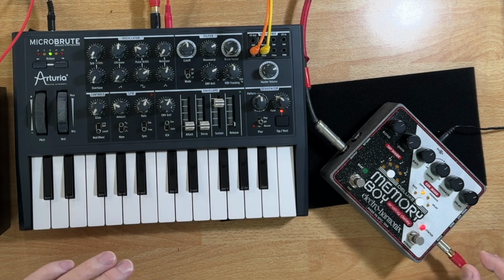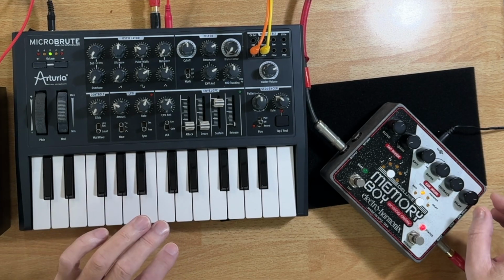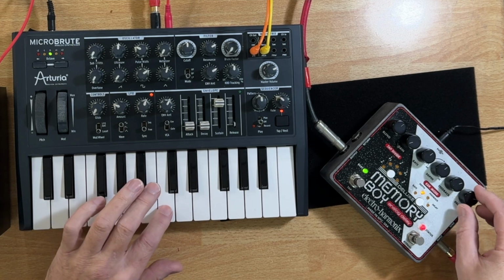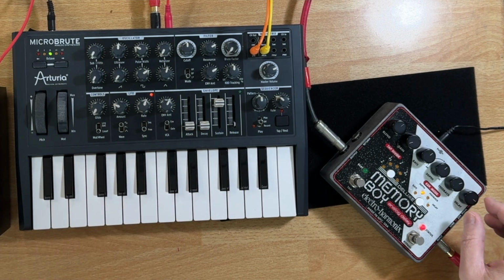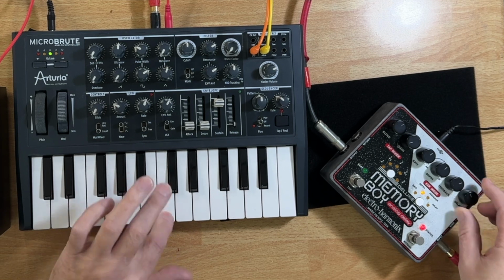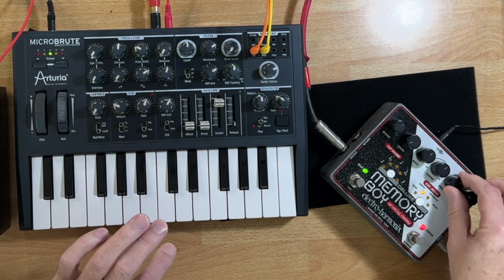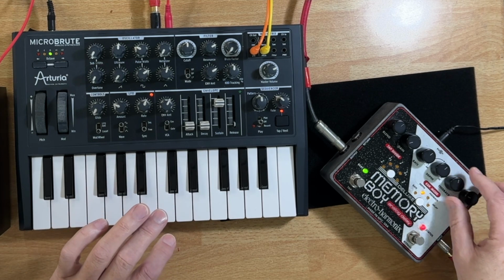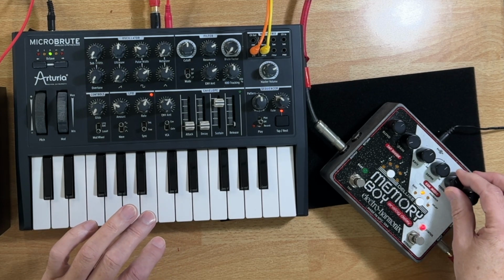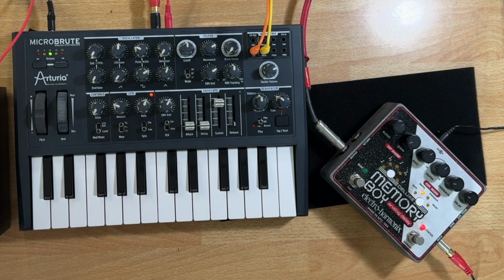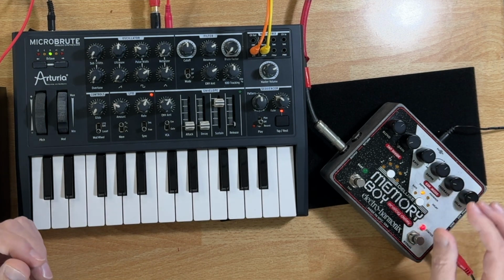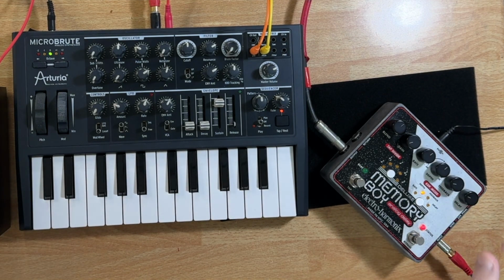We can change the delay time. Make it go slower. Make it go fast. You'll notice that changing the delay also affects the feedback on an old analog delay like this.